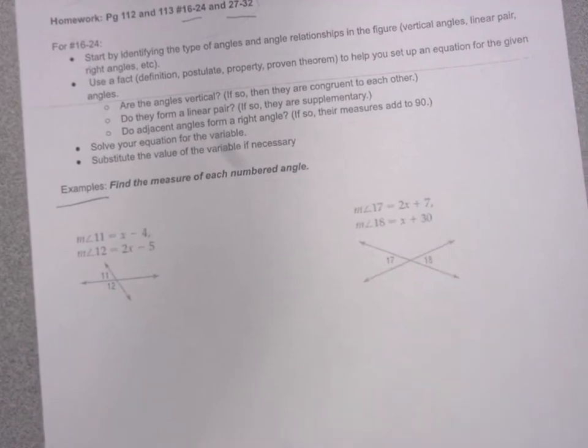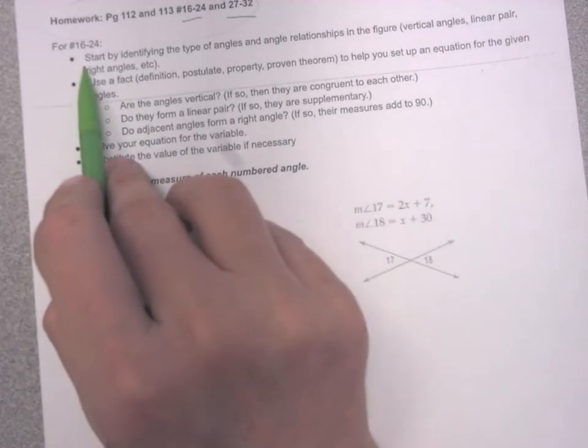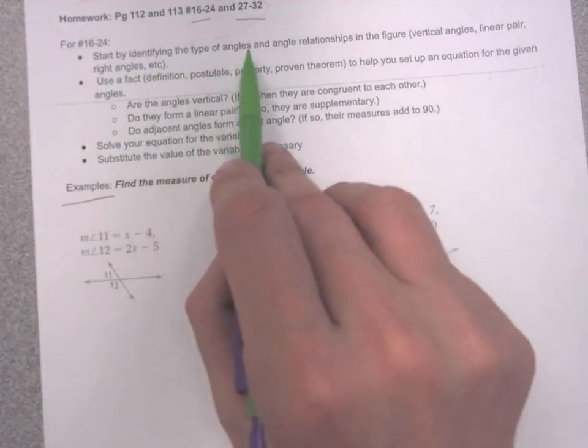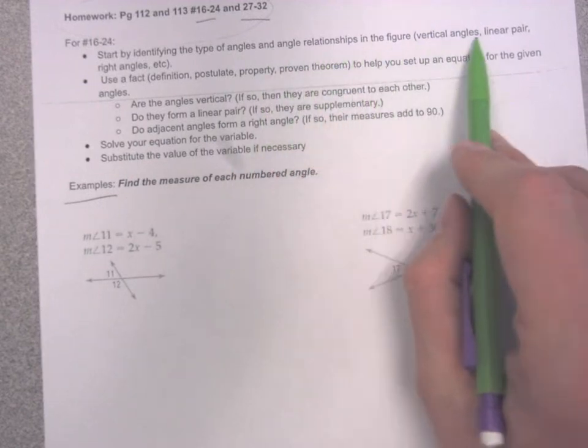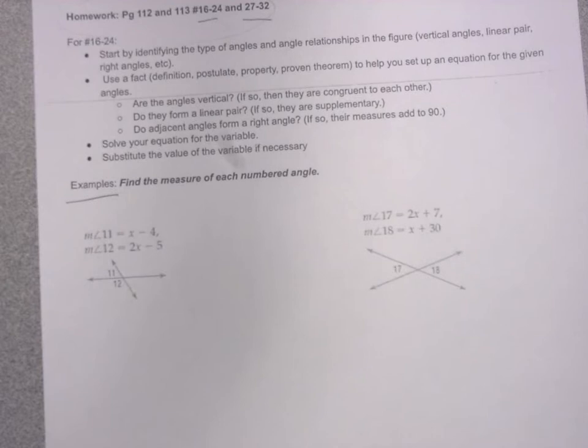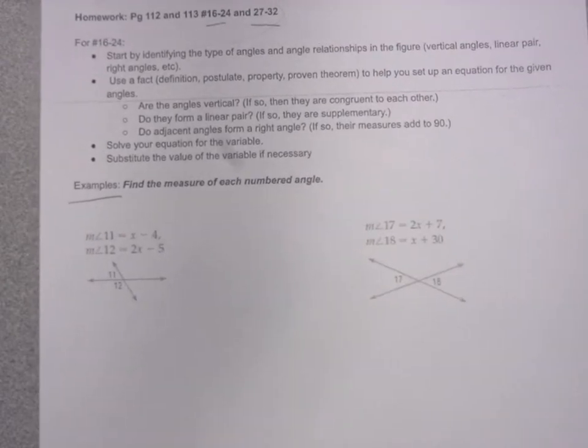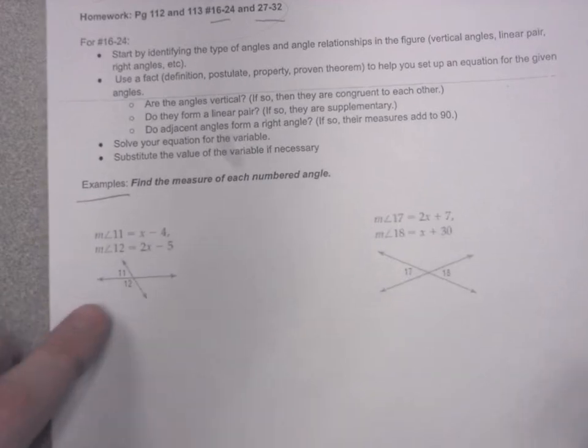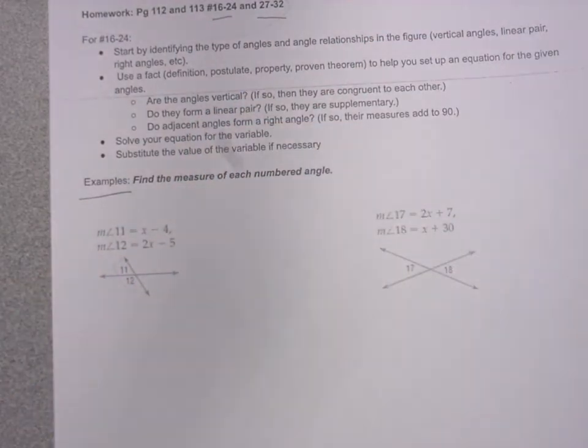So first thing you want to do is start by identifying the type of angles and angle relationships in the figure. In other words, do you have vertical angles? Do you have linear pairs? Do you have right angles? Do you have complementary angles? You'll see something, or they'll give you information for that. In this case, we're talking about angle 11 and angle 12.